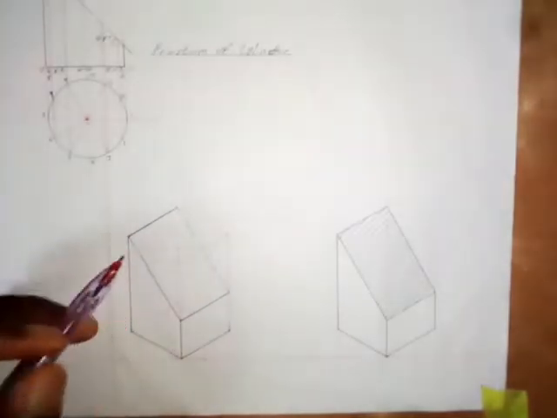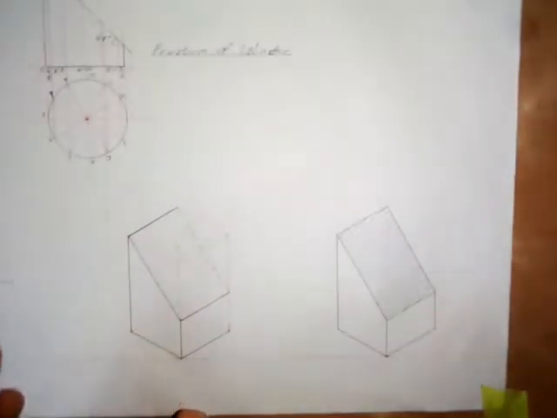So when a solid object is cut, let me give you this example. You have an orange in your hand and you take a knife, you cut part of it, or you cut it into two parts.